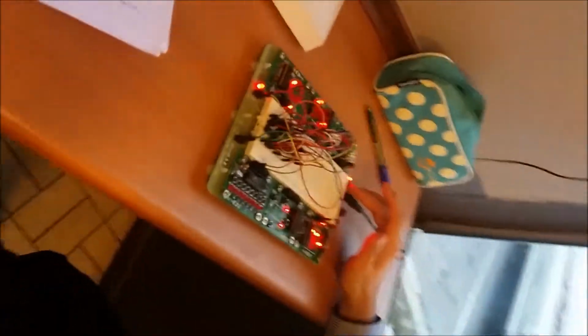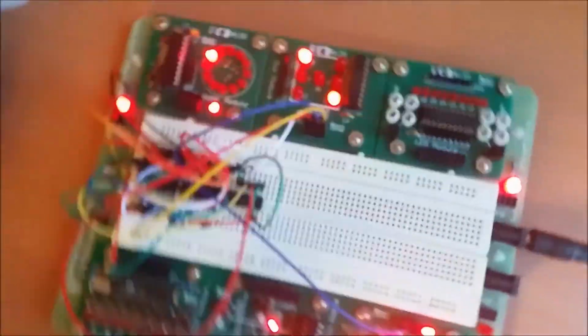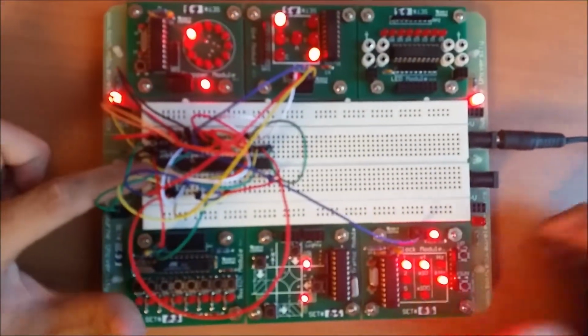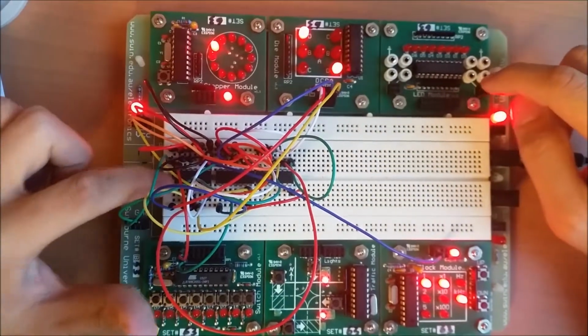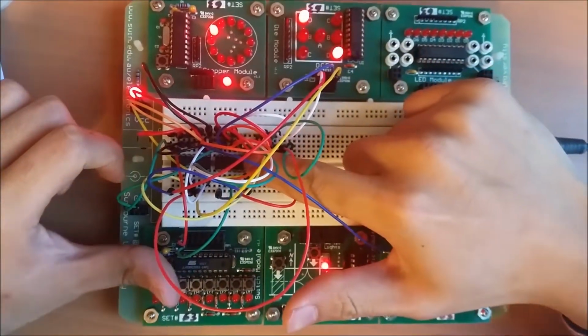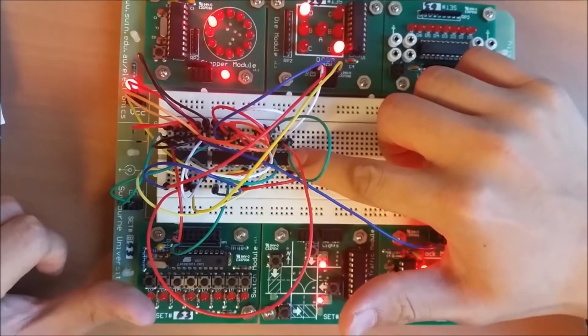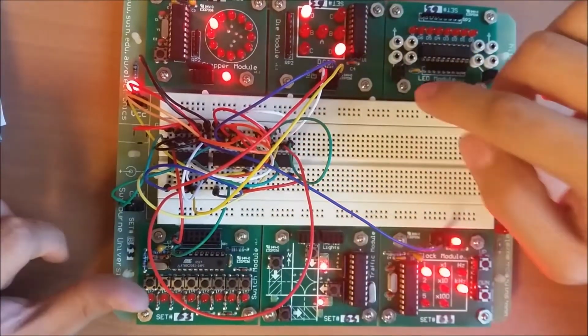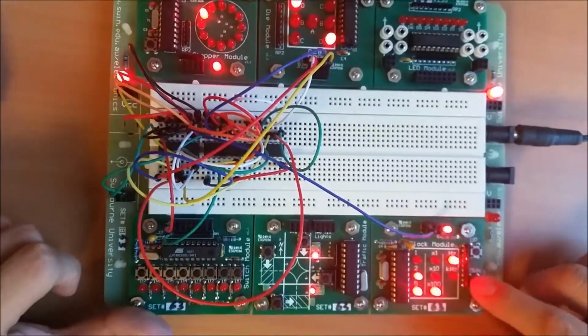We combine part 3 and part 4 to produce an electronic die. This is my circuit. This is the 74HC161 4-bit synchronous counter. This is the 74HC00 2-input NAND gate. This is the 74HC02 2-input NOR gate. This is my die module, and I am going to start with low frequency.